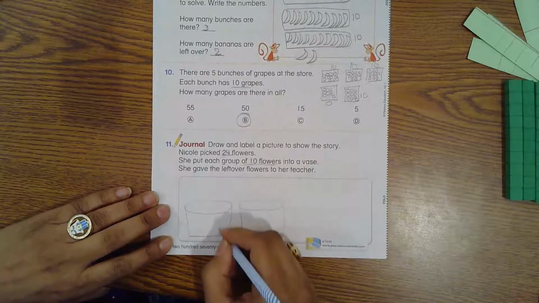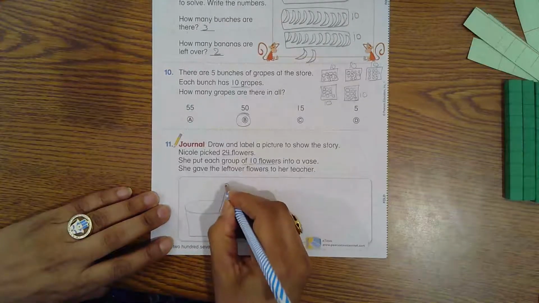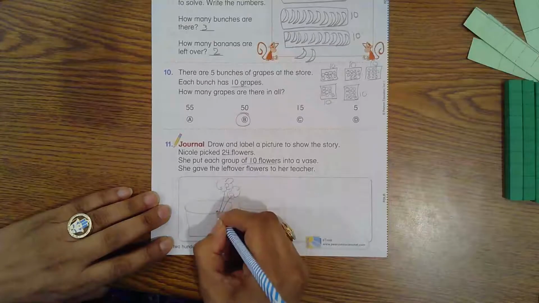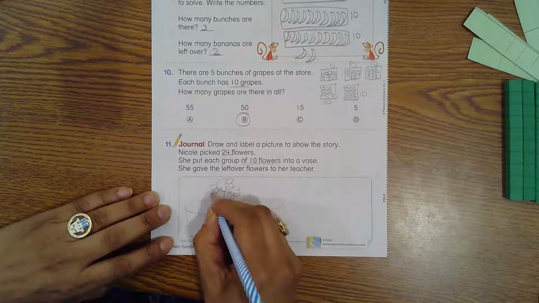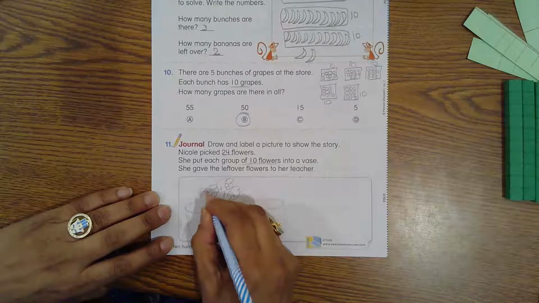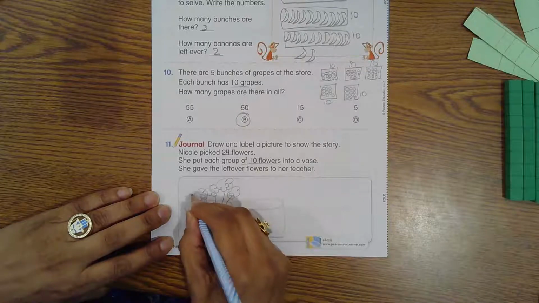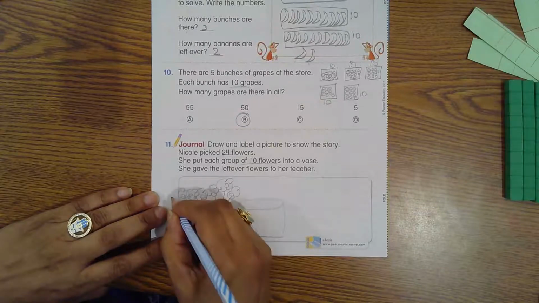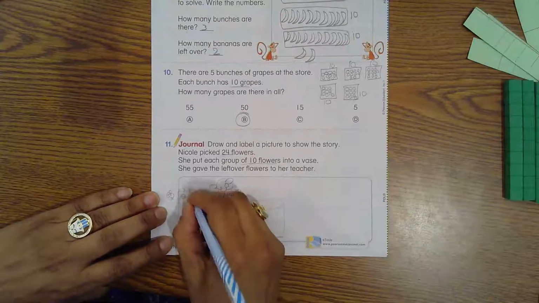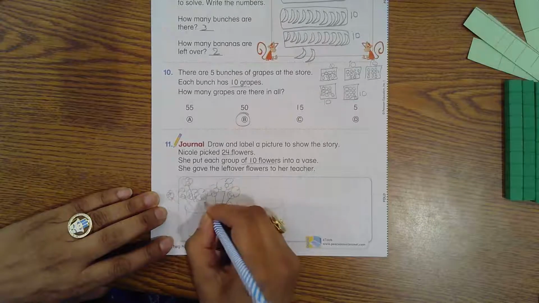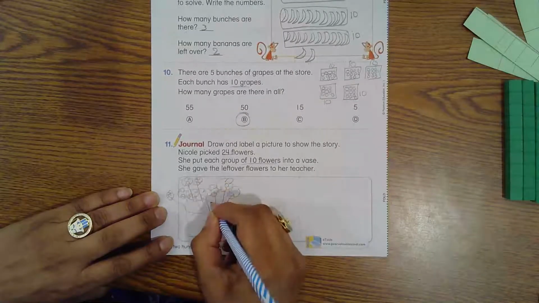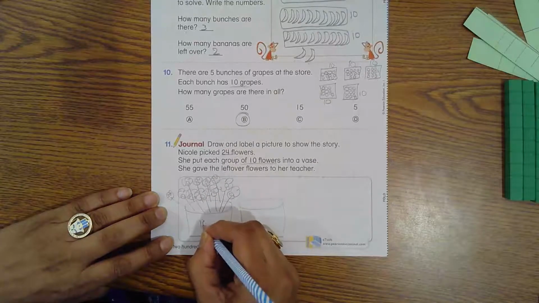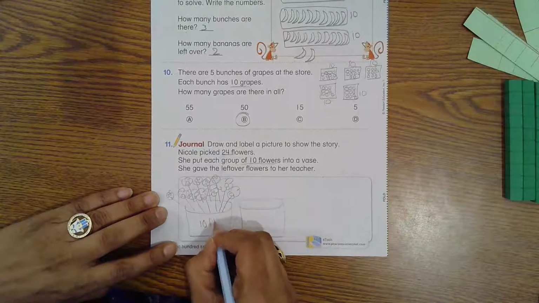I need to put 10 flowers, right? 1, 2, 3, 4, 5, 6, 7, 8, 9, 10. So I have 10 flowers in the first vase.